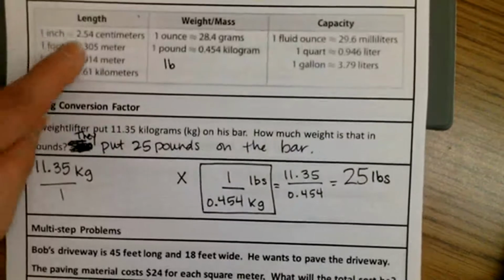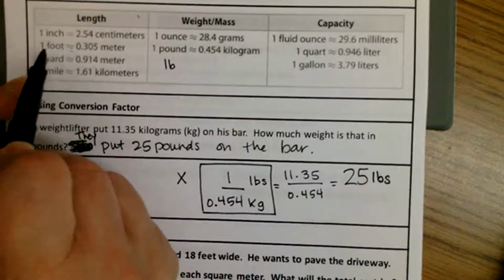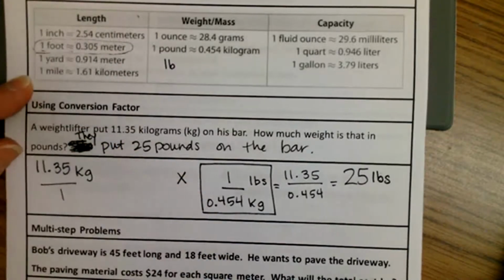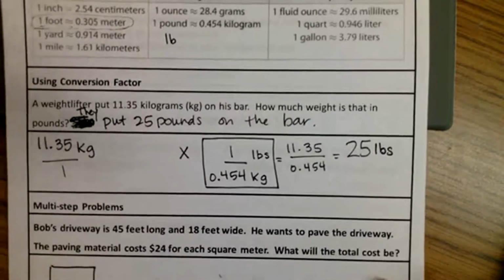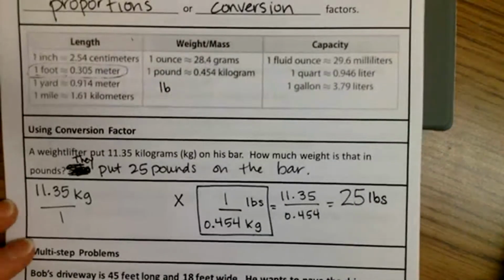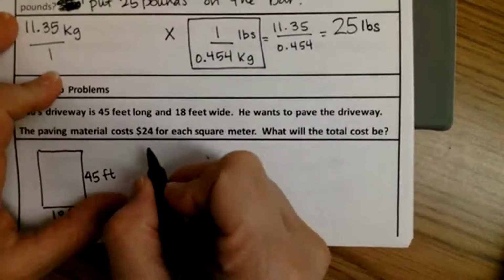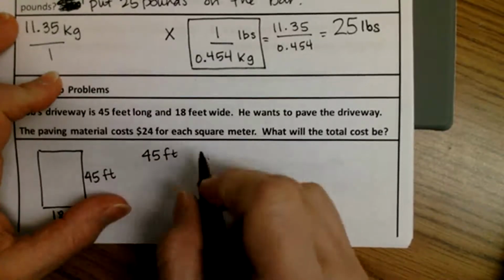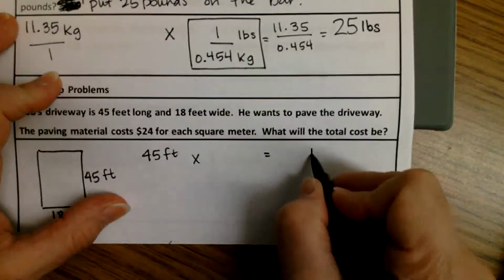Okay, so that's length. And here we have 1 foot. 1 foot is approximately 0.305 meters. So that's the conversion factor we're going to use. We have feet, we want meters. So down below here, I'm going to put the feet in first. We have 45 feet, right? We want it out of this meters.